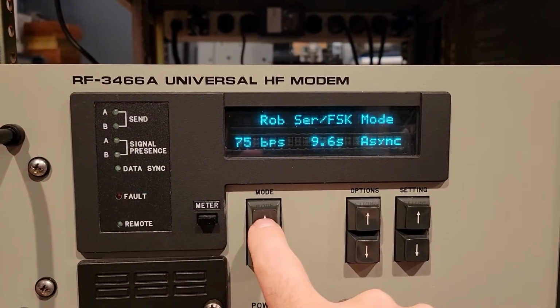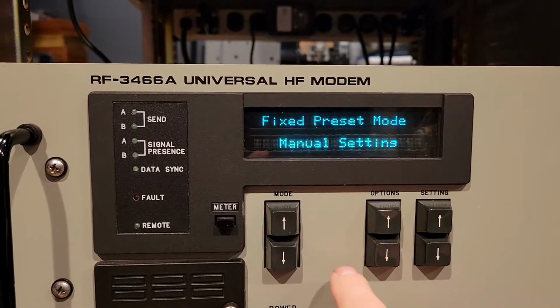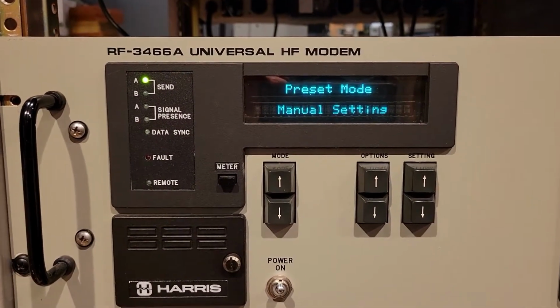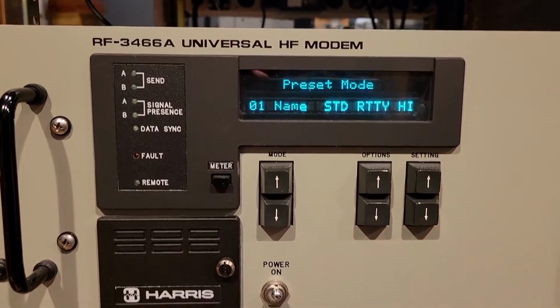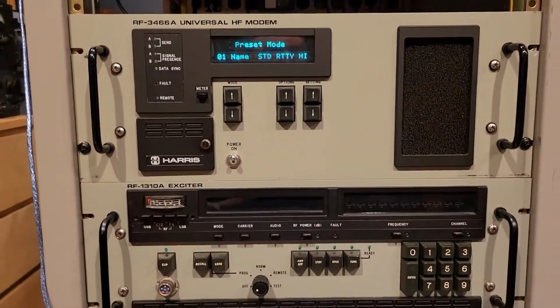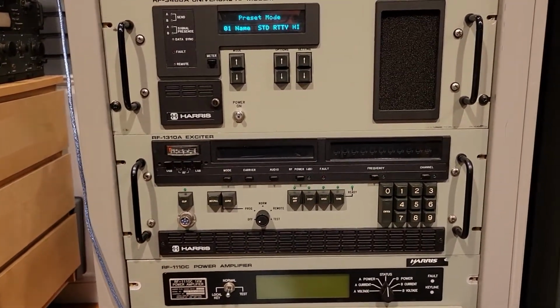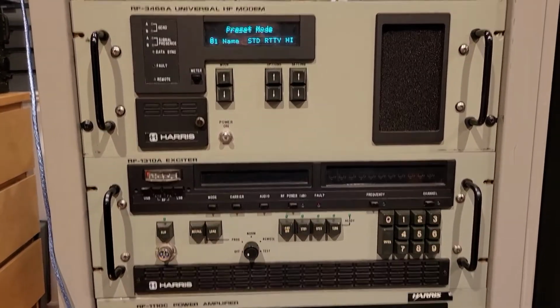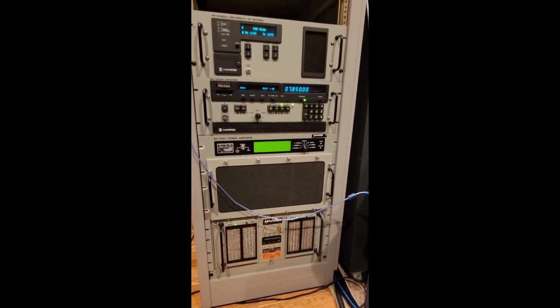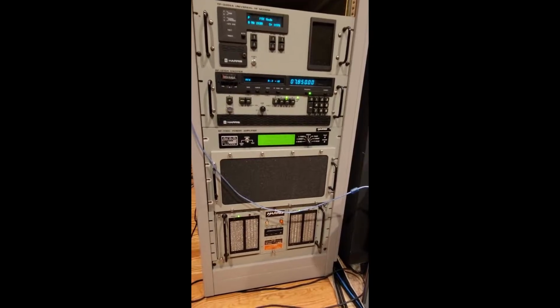And then the combinations. Yeah, so that's basically it. You can hear it works very well. Oops, did the wrong thing. Let's go here. And the next thing we'll do is let's hook it up to the exciter and the transmitter, and see what we can see. So we now have the entire transmitter up and running and set up.